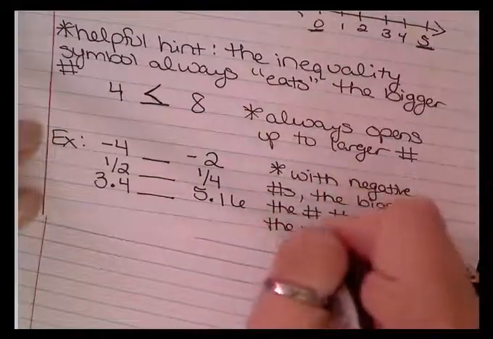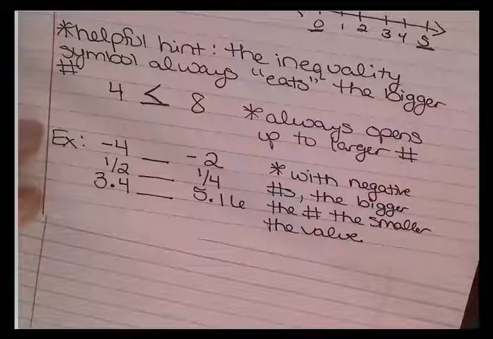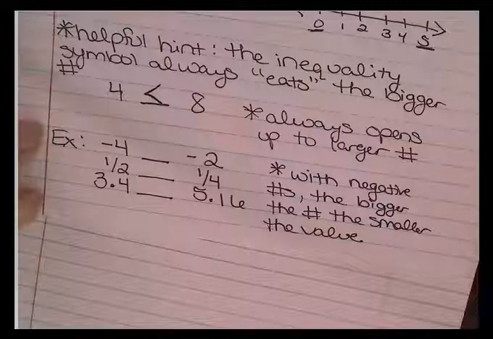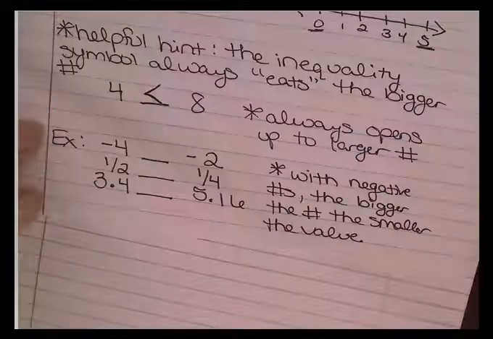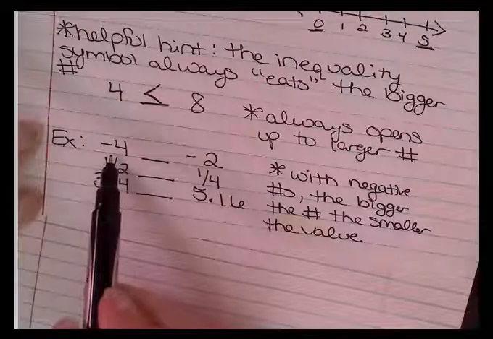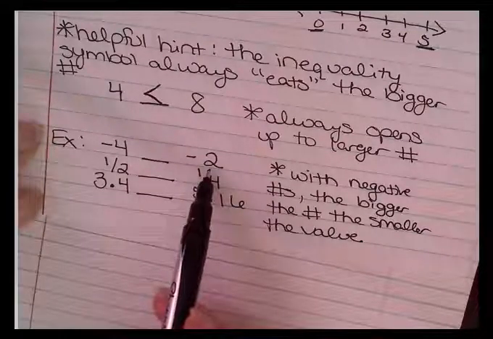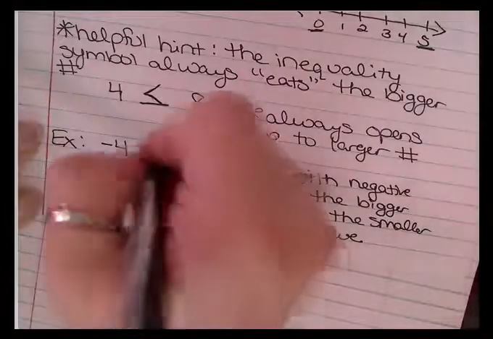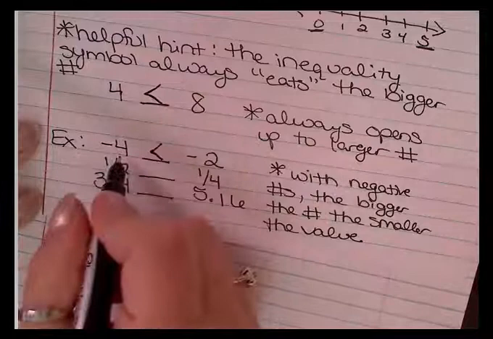And you can think of this in terms of money that you owe somebody. If you owe them $4, that's more than if you owe them $2. So it's better to owe your friend $2 because then you're in debt less. So thinking of that, is -4 less than or greater than -2? It's going to be less than. -4 is on the left of -2 on the number line.